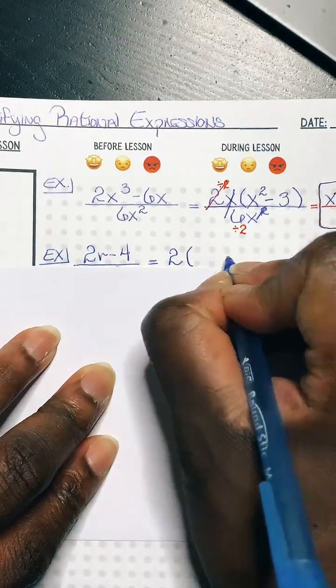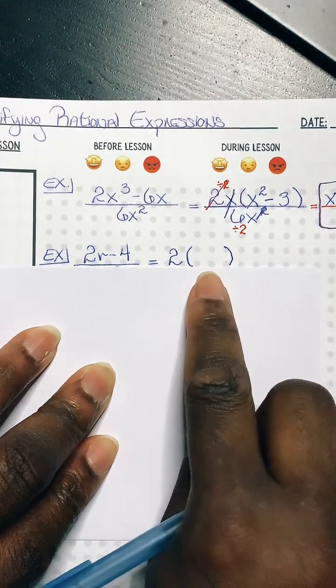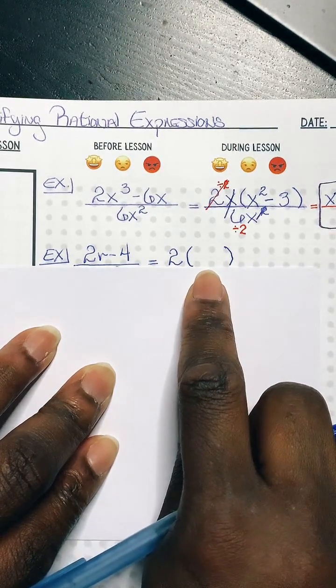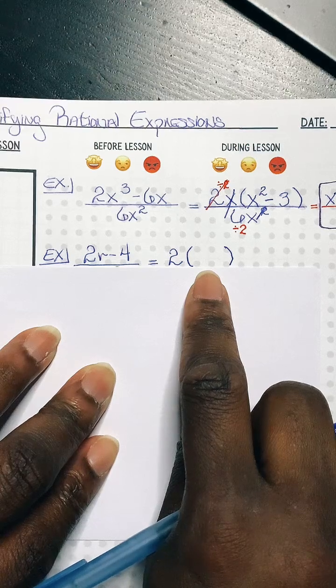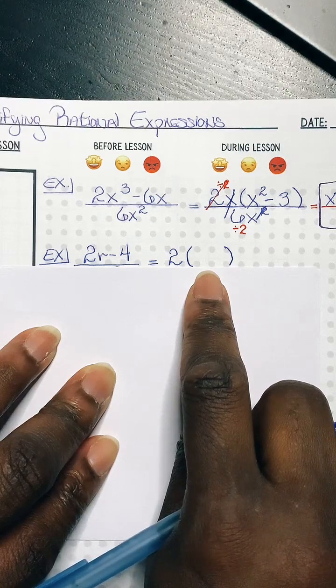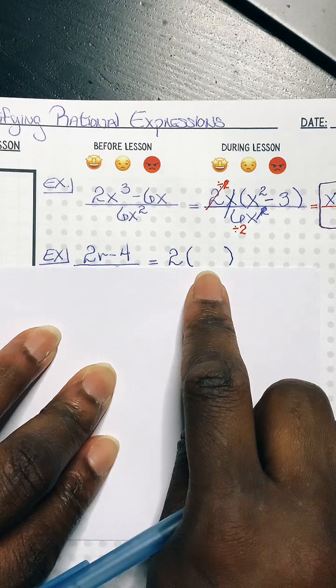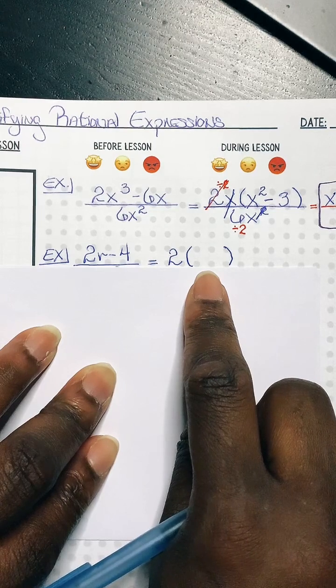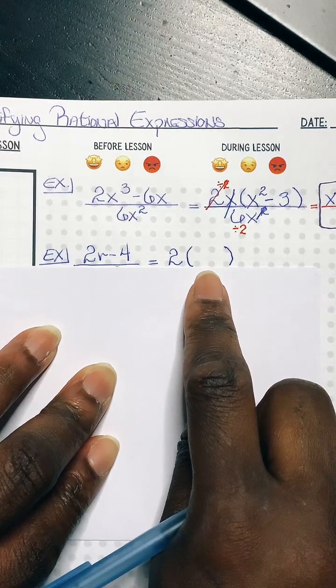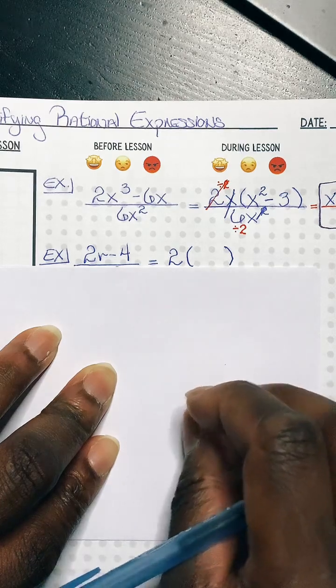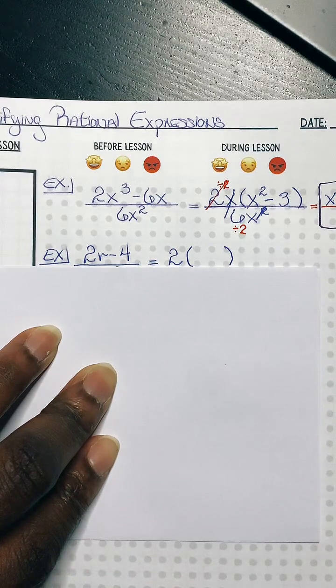So now, what is going to go inside my parenthesis? What's going to go inside that parenthesis? Okay, I'm seeing r minus 2. Okay, good. R minus 2, R minus 2, good. Ash, R minus 2. My brain could never math. Well, it's mathing now, baby.